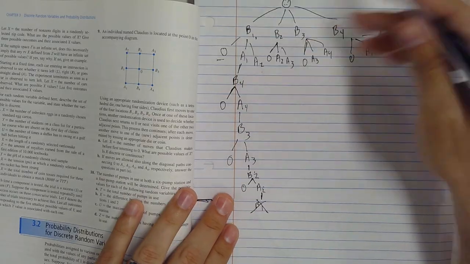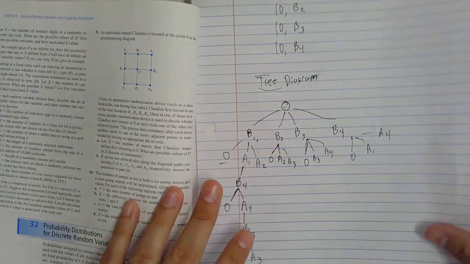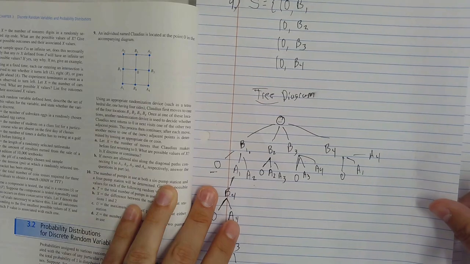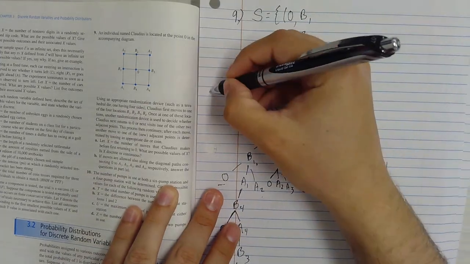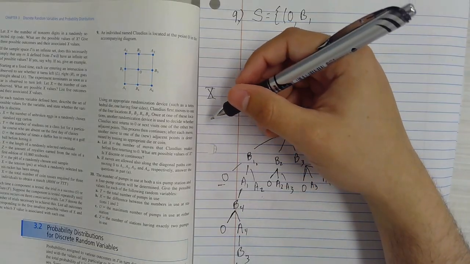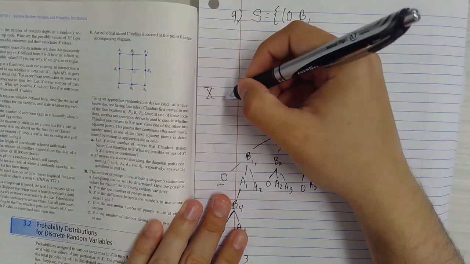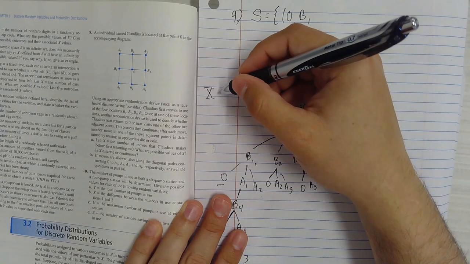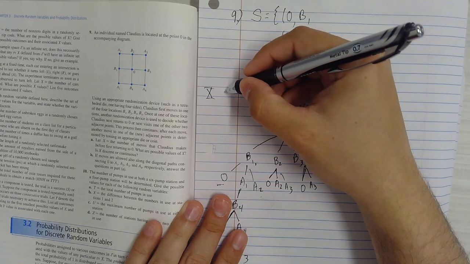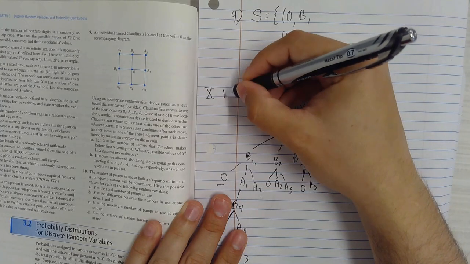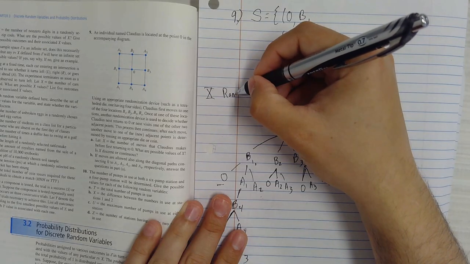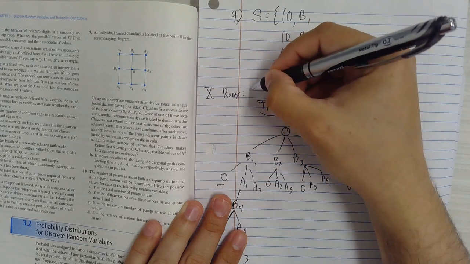But we can tell you right now that based on this, if X is our number of moves that Claudius makes before first returning to 0, and we want to know the possible values of X, I guess you'd say the range.